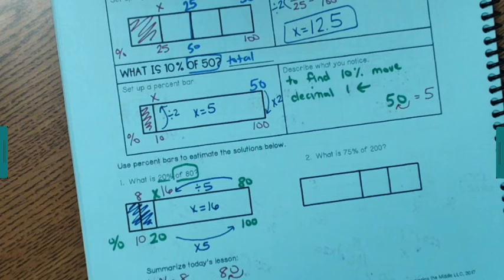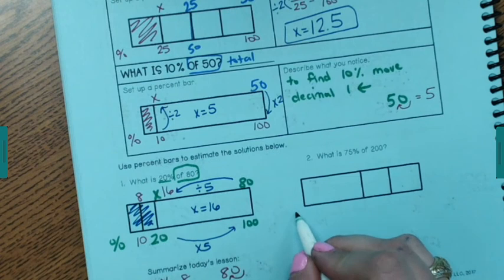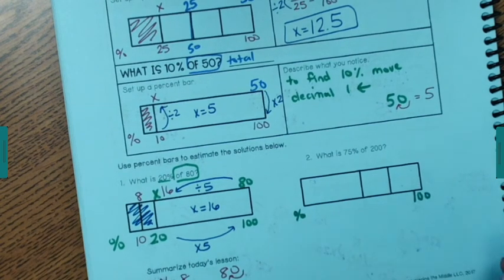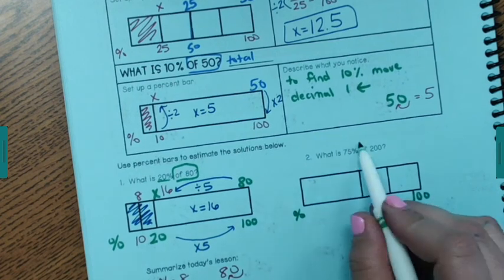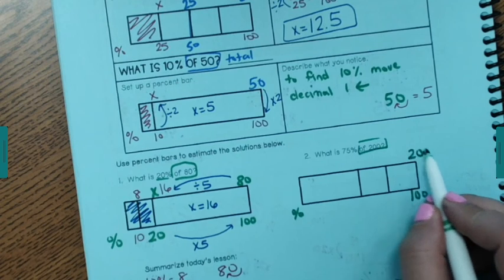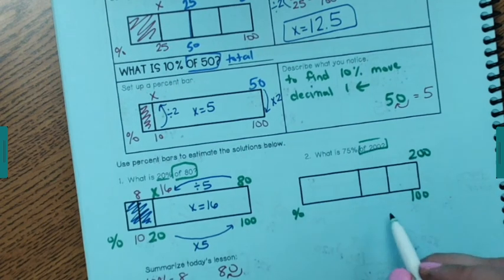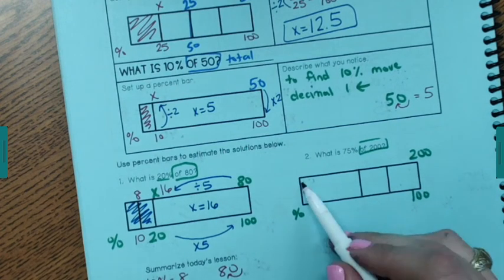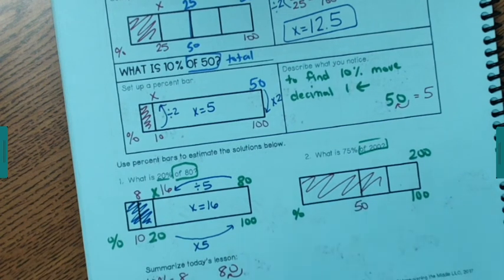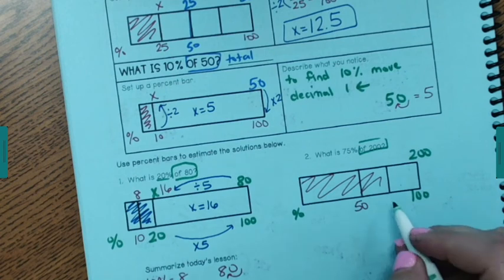All right, last one. Every single time, what am I writing on every single percent bar? 100. Every single time, 100. Okay. Of 200. So 200 goes where? On the top. Okay. 75%. So that first line looks like it's 50%, but I need more than 50%. This is 50%. Okay. I need 75%.